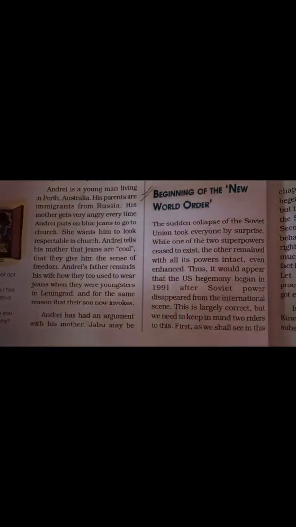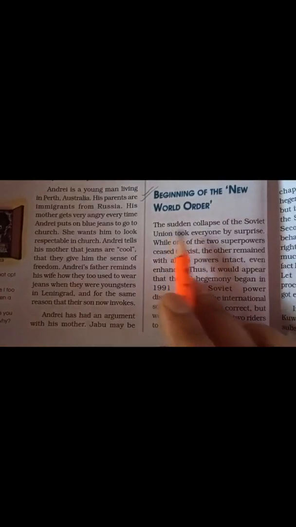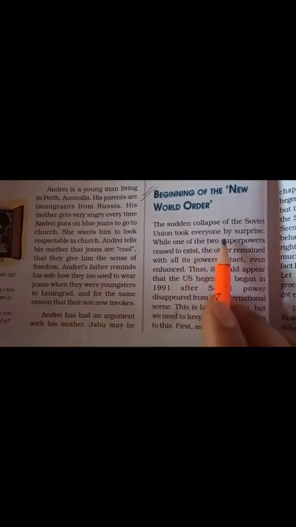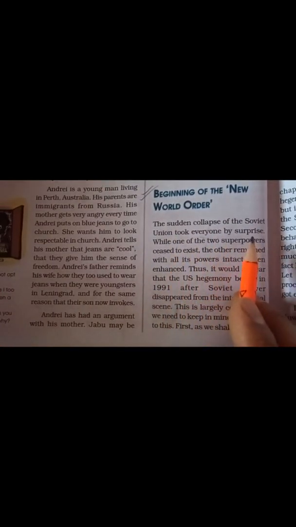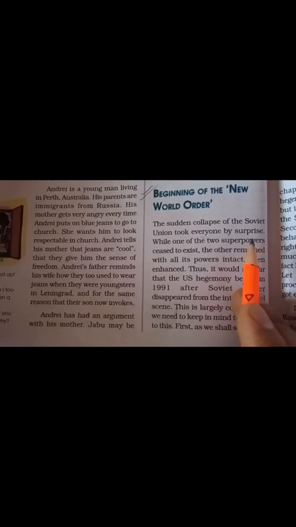It's written here, we can read it from your NCERT book. The sudden collapse of Soviet Union took everyone by surprise. This was a surprise for everyone, although there were a lot of internal weaknesses and many factors which led to the disintegration. But still it was shocking and surprising, because such a big superpower, which was equally challenging the power of US, how could such an important powerful nation disintegrate?